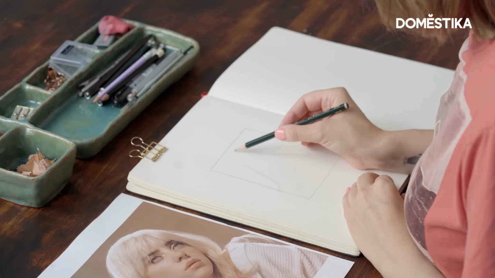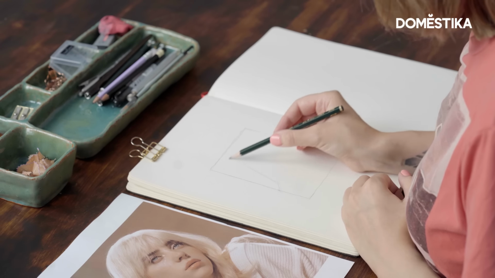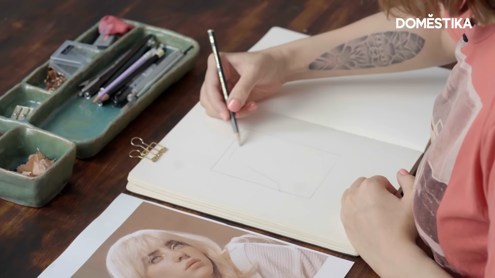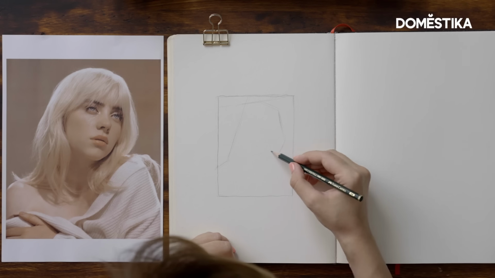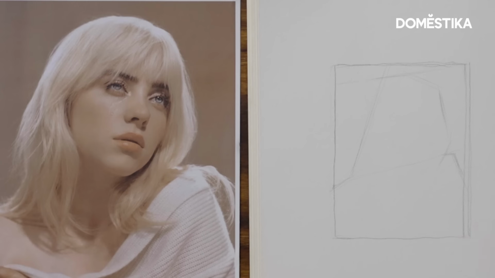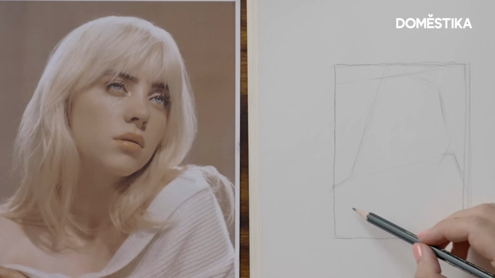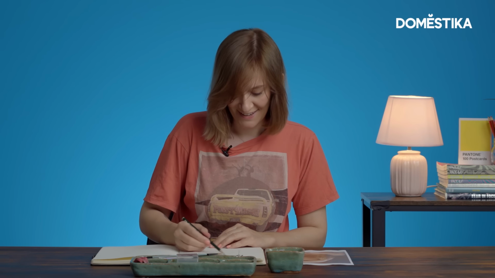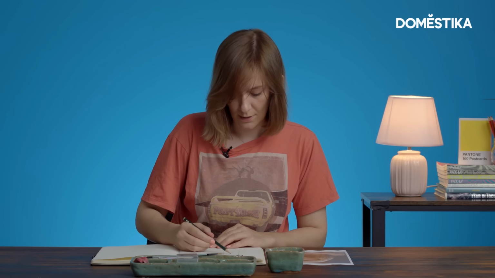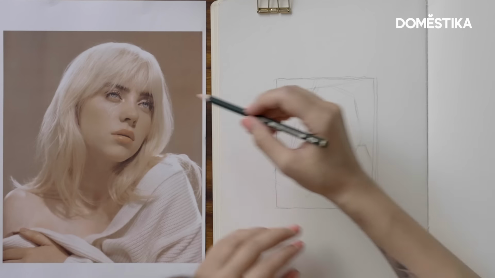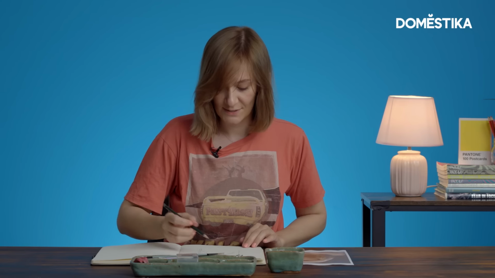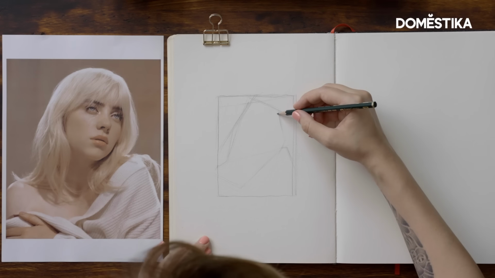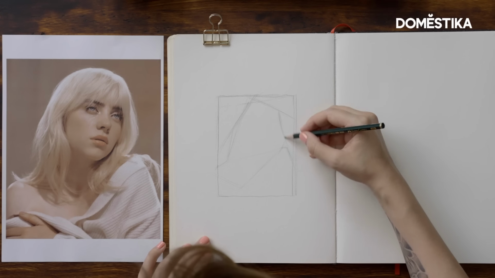And here the distance from the top is something like this, and here the head is, here the arms are like this. So I just draw lines that I can see, because the head of Billie is covering the background in a way, and I can see shapes around her. So you can also see those shapes as triangles, just to simplify the shapes.